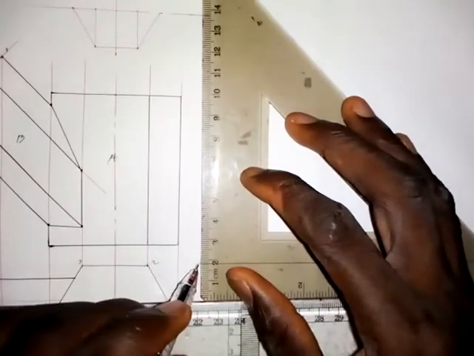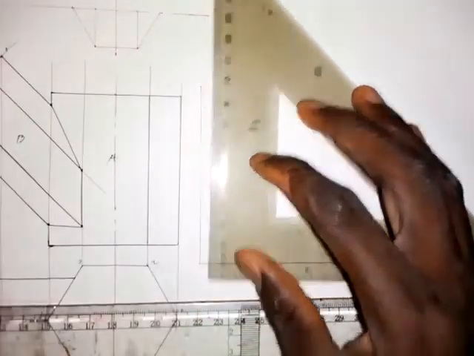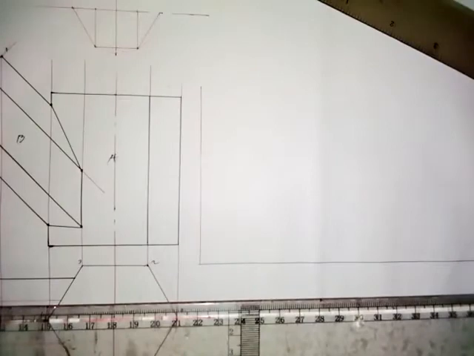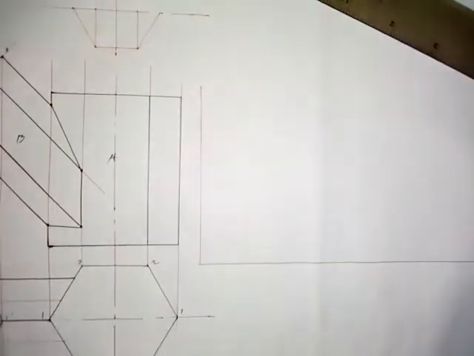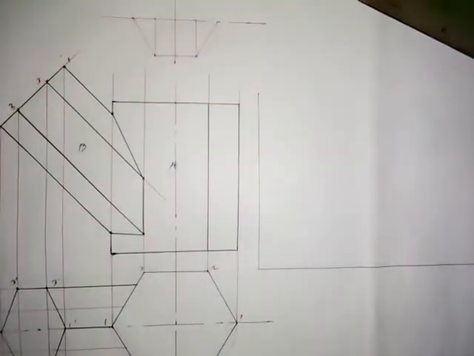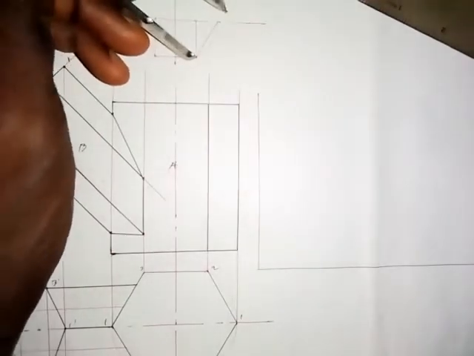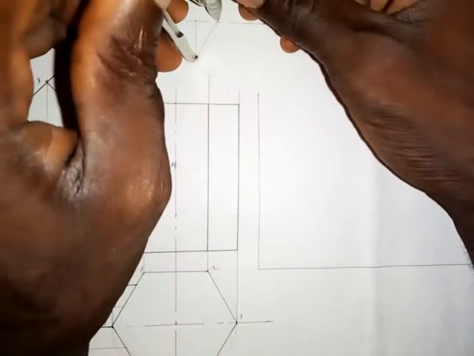Set a vertical line here like this. Okay, now after that, we take the radius, or the length of side of this, which is 20. The length of side is 20. So all I'm going to do is take a distance of 20 millimeters, from here to here will be 20 millimeters.